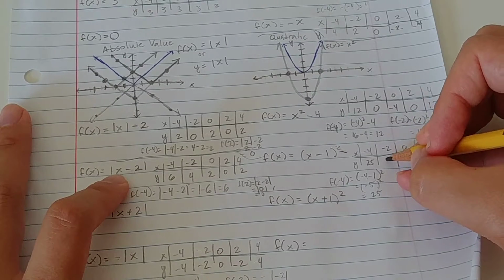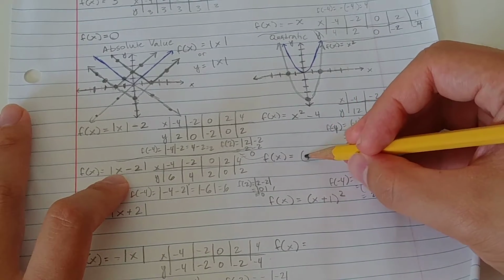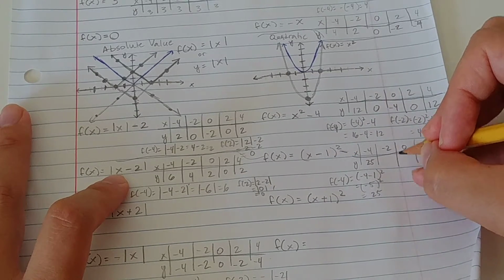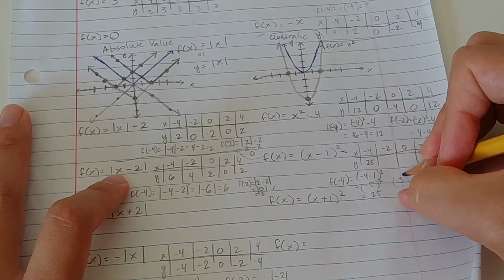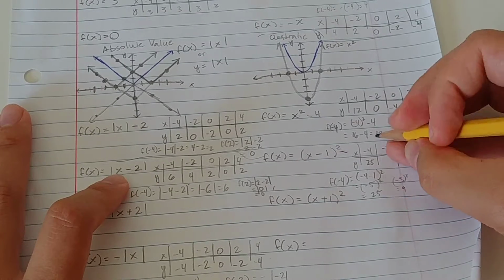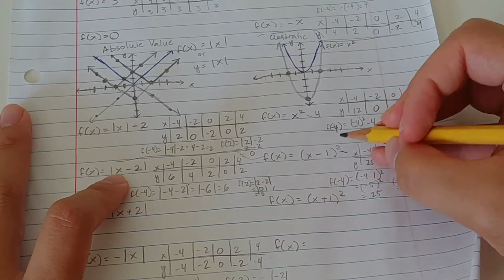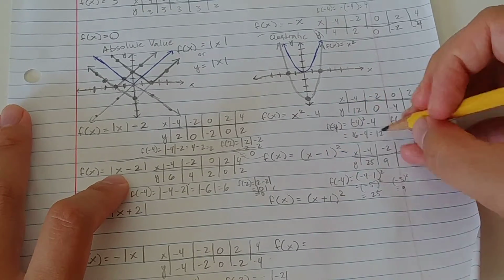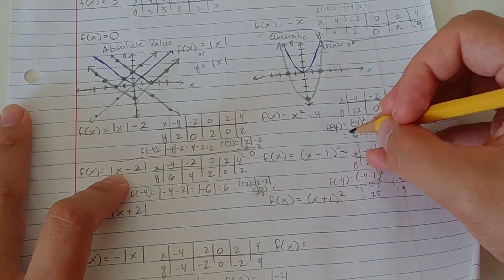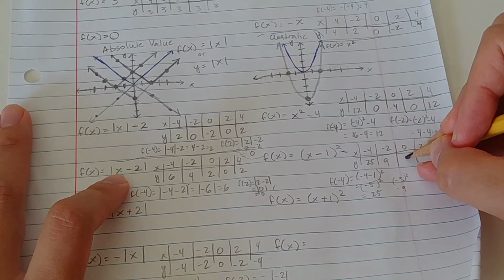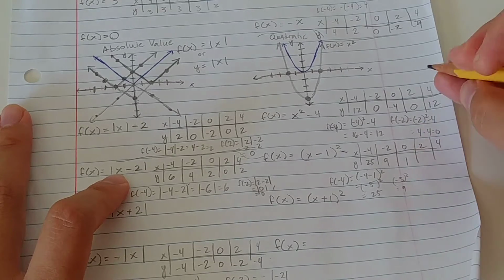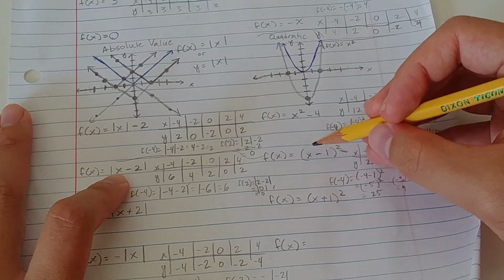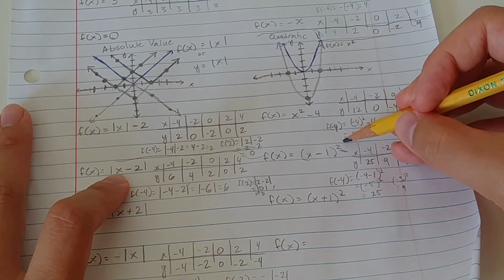All right, and same thing, negative 2: negative 2 minus 1 is negative 3. So you get negative 3 squared is 9. 0 minus 1 is negative 1 squared. Negative 1 squared is 1. And here, 2 minus 1 is 1 squared.